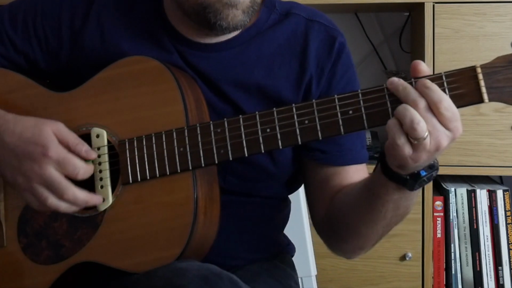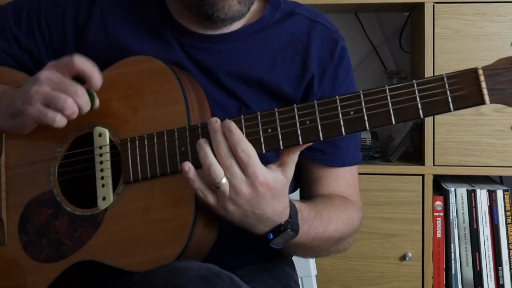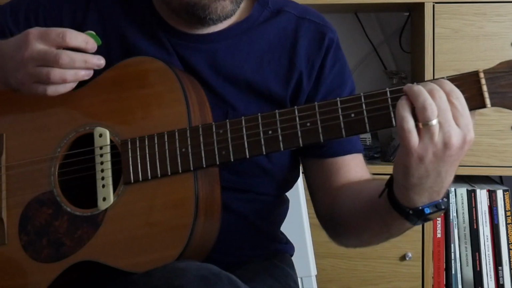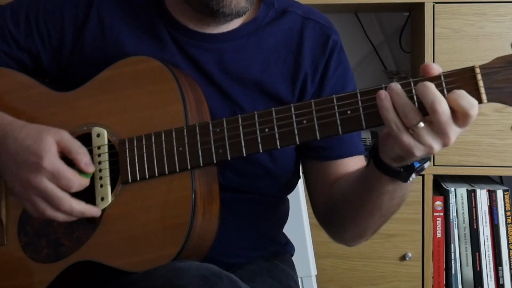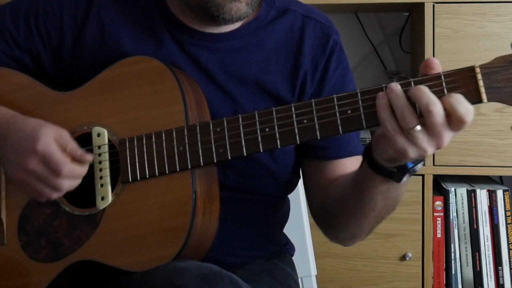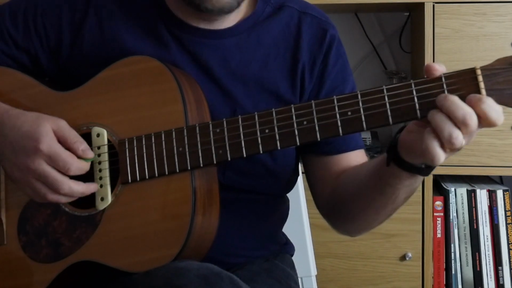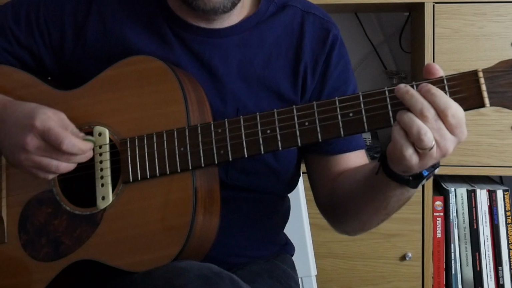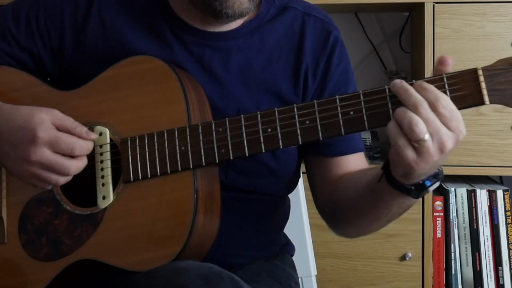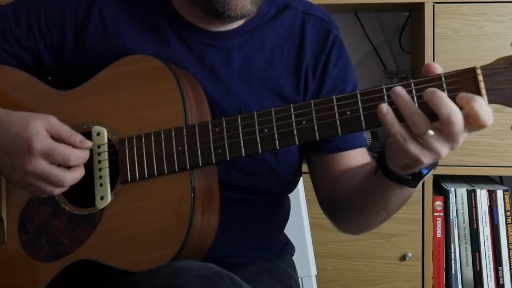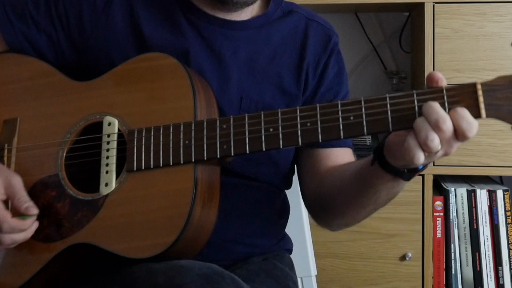1 is G major, 6 is E, always minor because it's 6, 4 is C, always major because it's C major, and the 5 is D, D major or D7. Okay, so a 1, 6, 4, 5 in the key of G is G major, E minor, C, D. How much have we heard that?